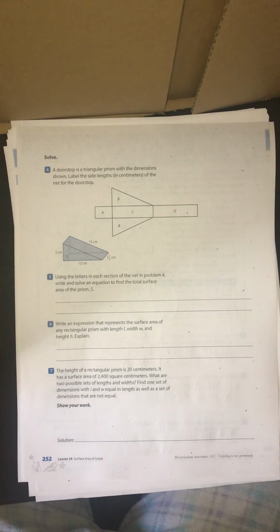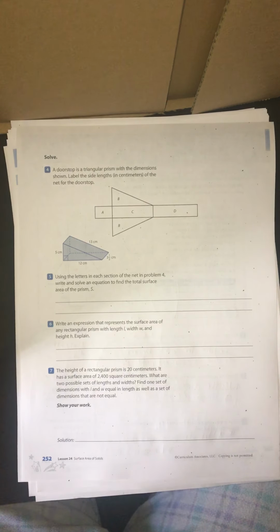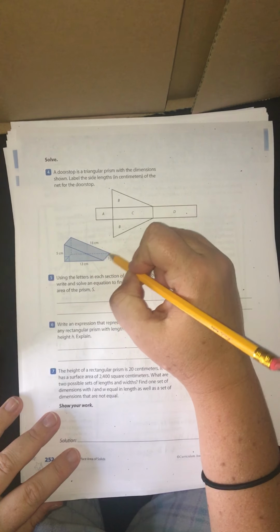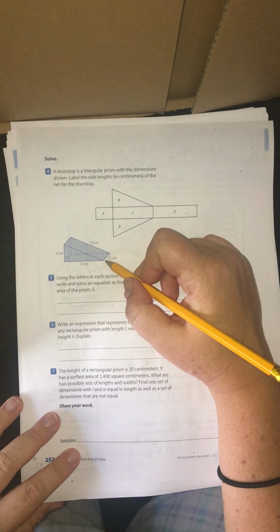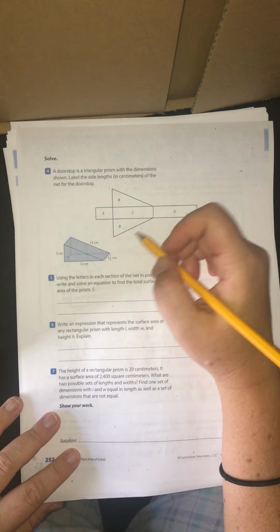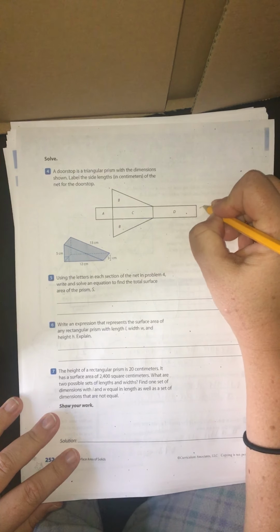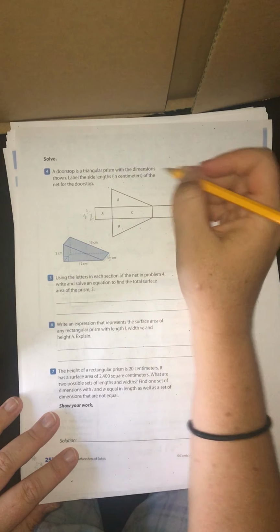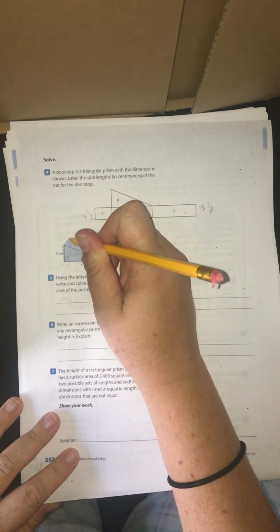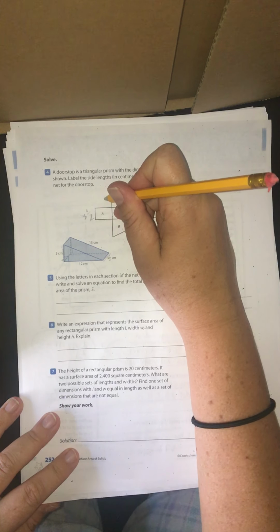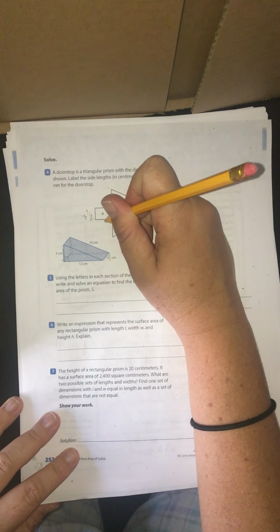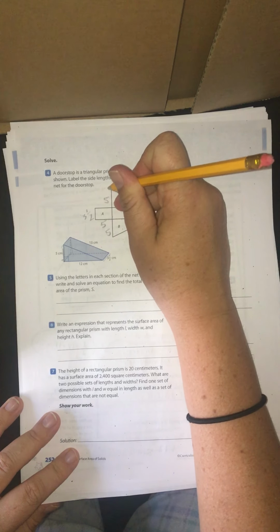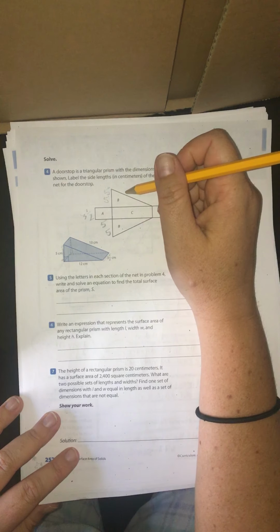On the back, it's going to be 252. A doorstop is a triangular prism. Label the side lengths of the net. So if I look here, I've got 3.5 right here. That means that I'm going to have 3.5 on both sides here. I've got 5 here all the way around. That means that I'm going to have 5s around here. They're all touching. Got four 5s there.